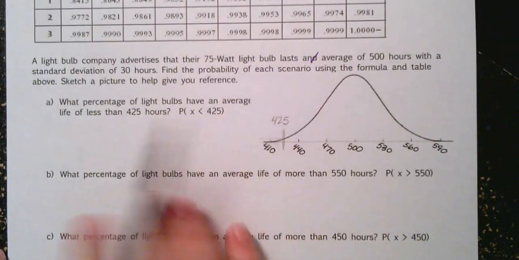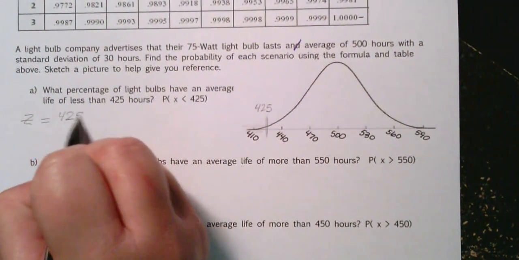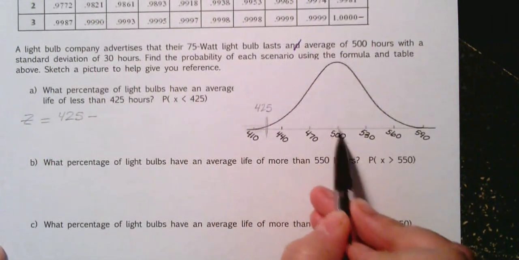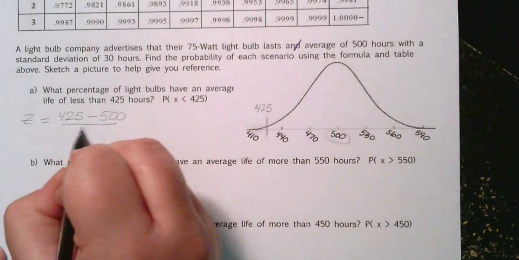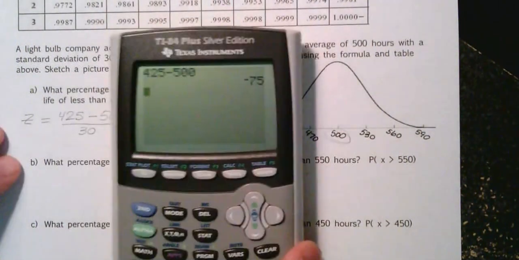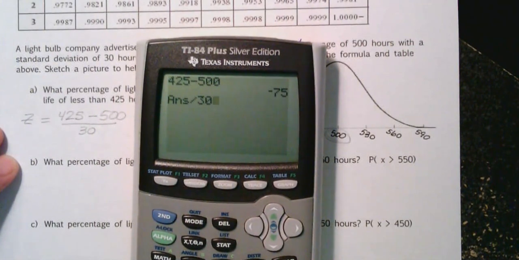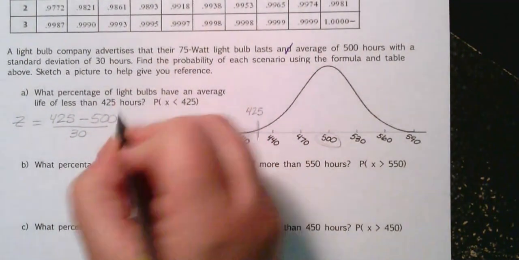So I have to take this, because remember, the table doesn't say 425. We have to translate that number into a z-score. So my z-score for 425 is 425 minus the mean, all divided by the standard deviation size, which is 30. Okay, so let's do 425 minus 500. That gives me negative 75. And then divide it by 30. And I get negative 2.5. It definitely makes sense that it's negative because I'm to the left from the mean. So I get negative 2.5.